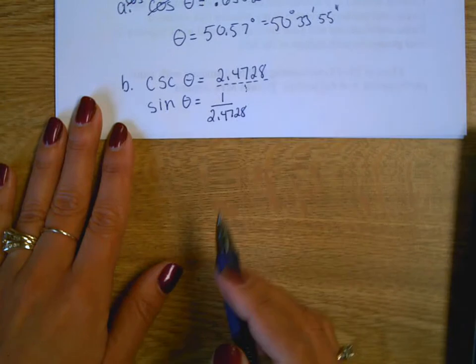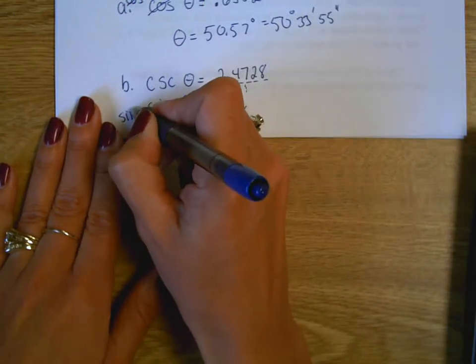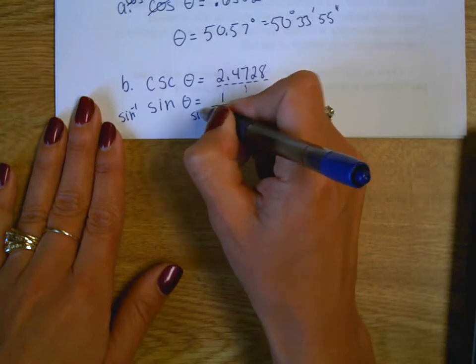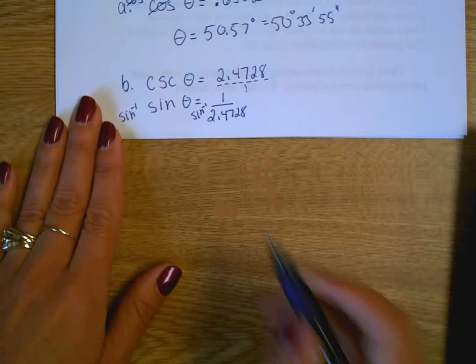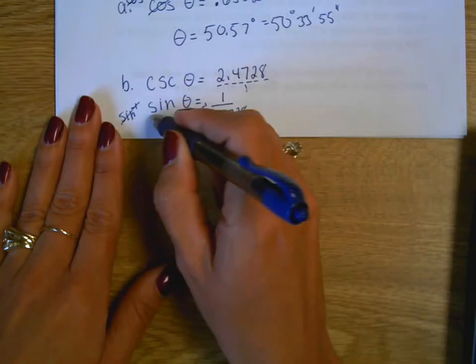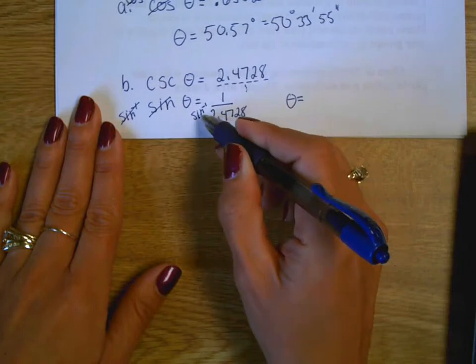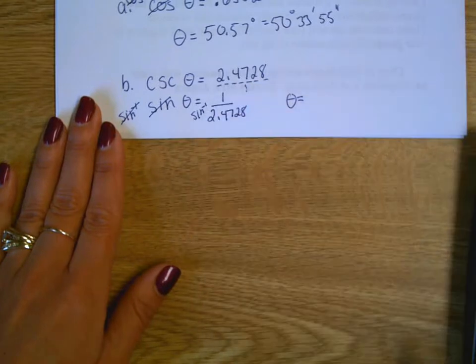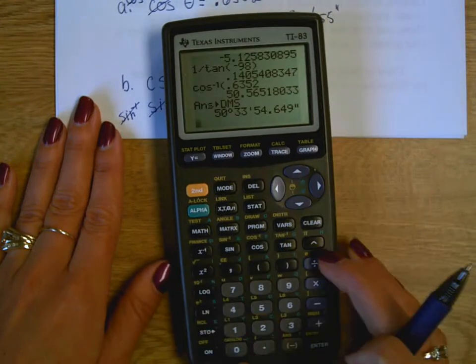Now I can do the inverse sine on both sides of this equation. Inverse sine. Inverse sine. So these cancel each other out. Theta equals, now let's just type in the inverse sine of that fraction. Not 1 over the inverse, never ever do 1 over the inverse.